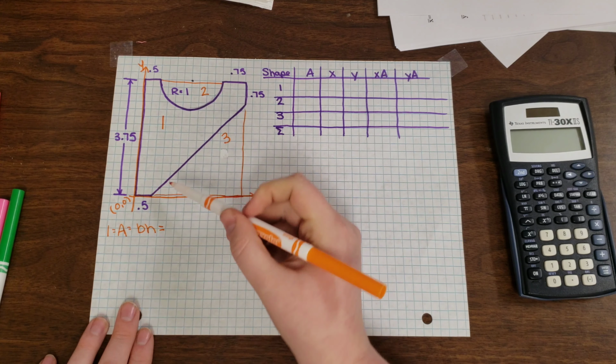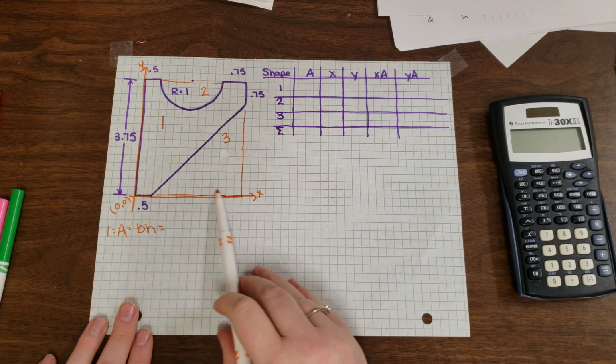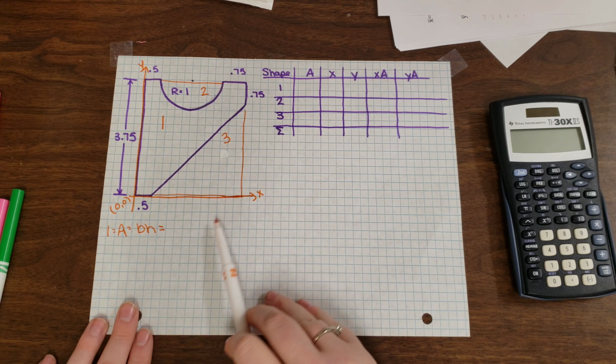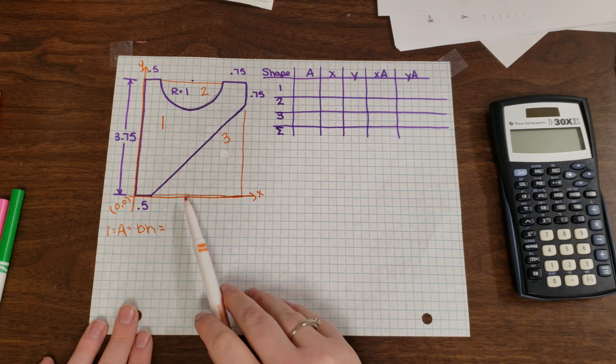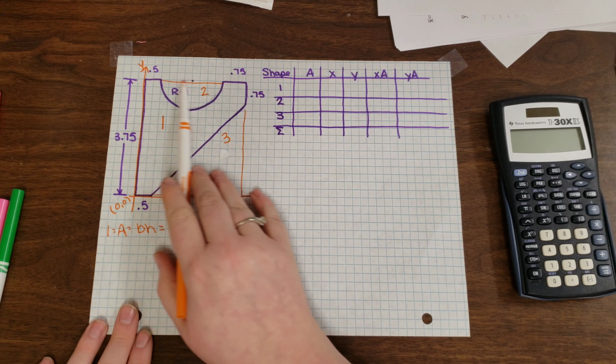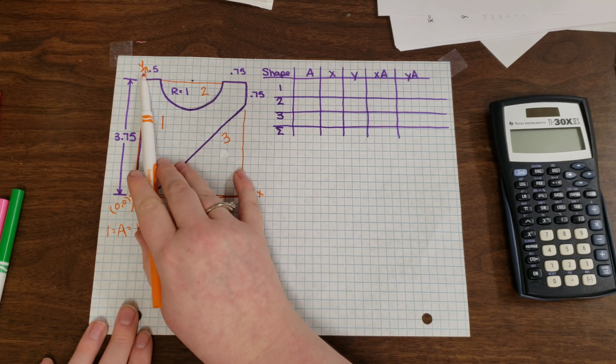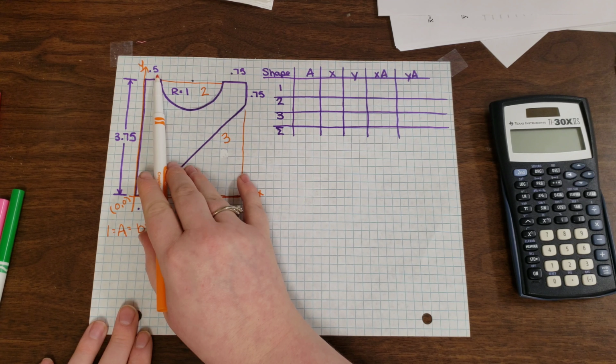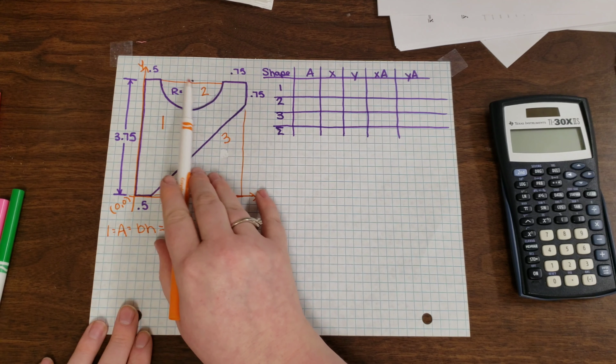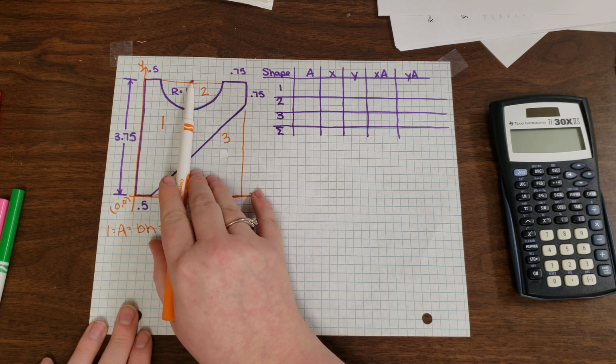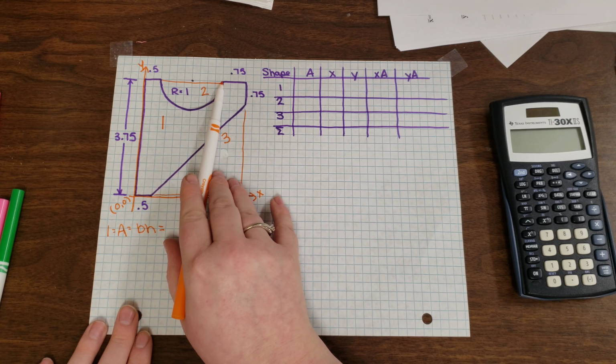So the base of this shape, we weren't given the total base, so we need to figure it out. Up at the top here, the entire width of the shape, we go 0.5 inches, plus the radius of this is 1 inch, so that tells me the diameter, the whole width, is 2 times that.